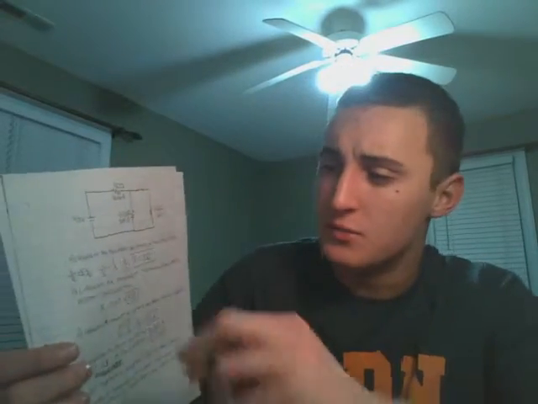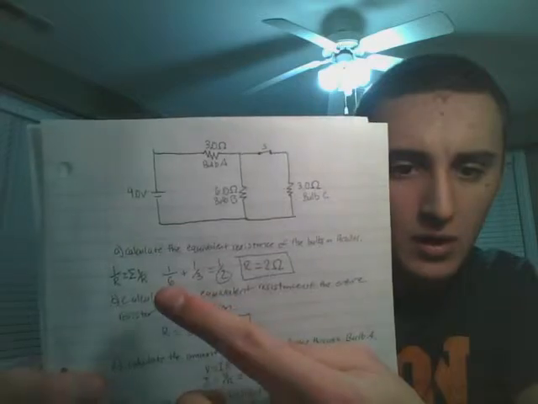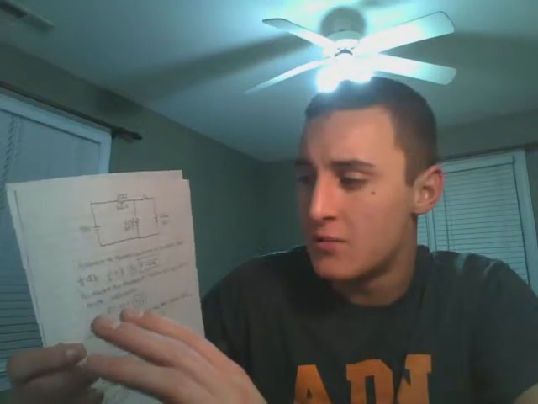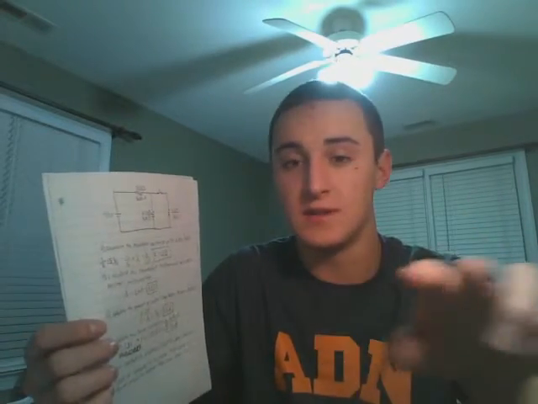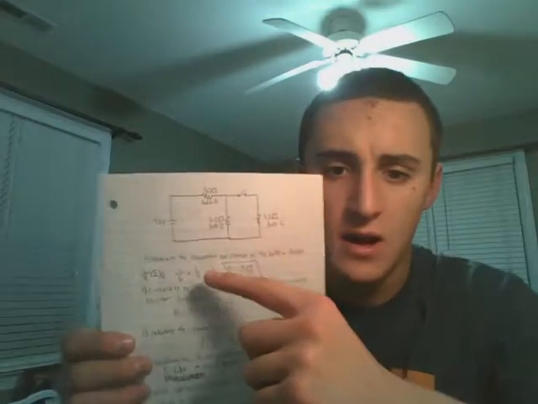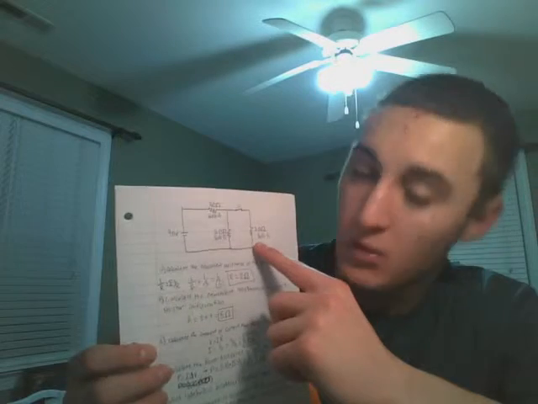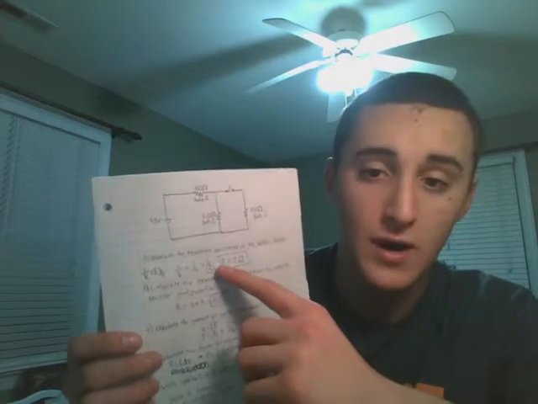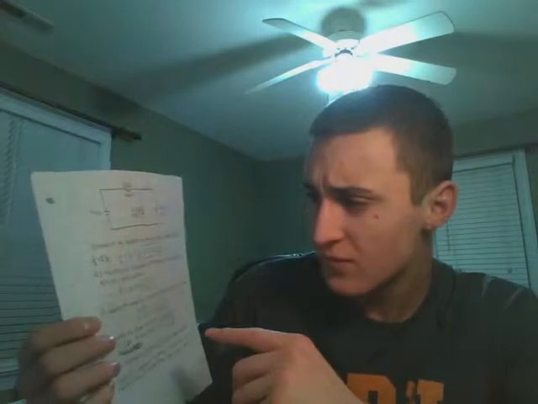And the way to calculate resistance for bulbs in parallel is to use this equation right here, 1 over R equals the sum of the other resistances, 1 over the resistance. You add them together, and whatever the base is, that's the resistance. So you add 1 over 6 for this one, and 1 over 3 for this one, and you're going to get 1/2. So you take the 2 from the bottom, and the resistance is 2 ohms.